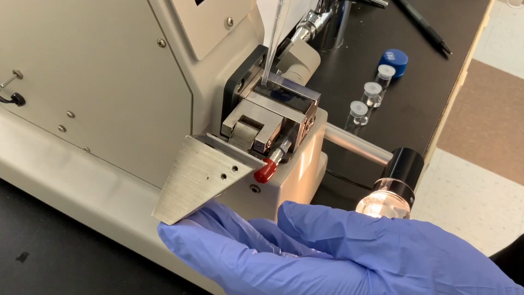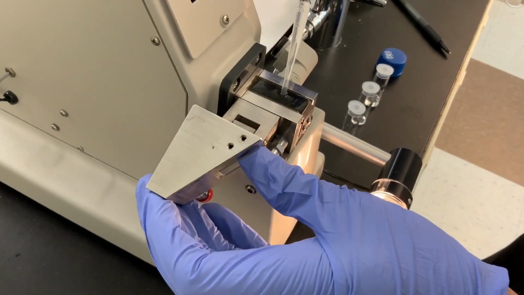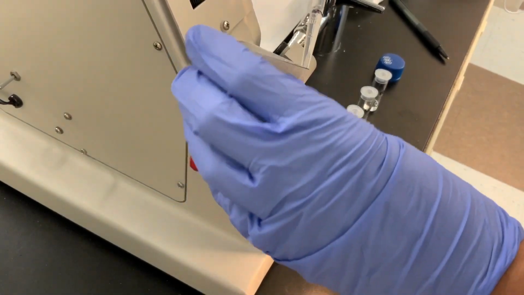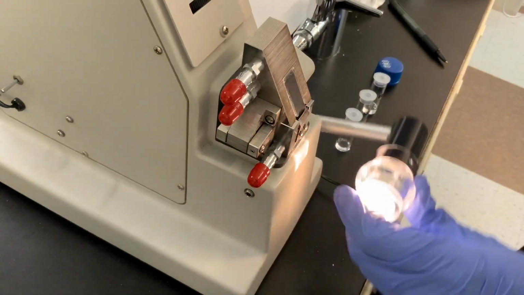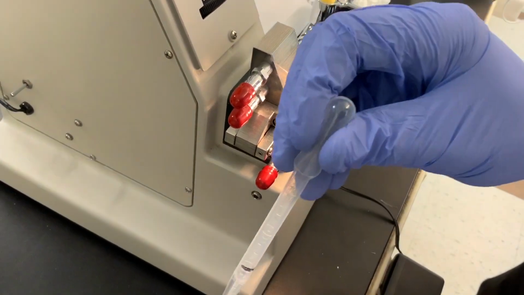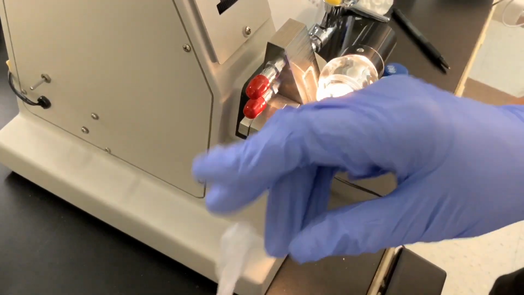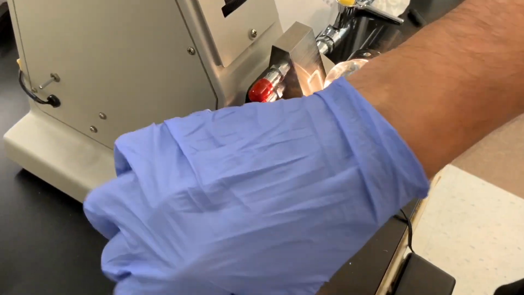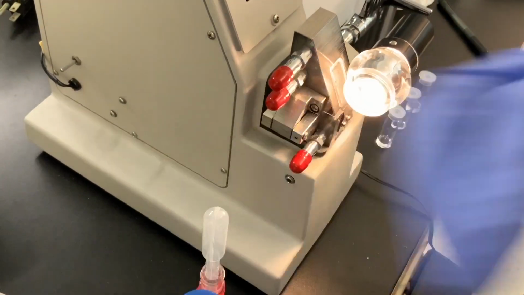Note that I'm using a plastic pipette because I don't want to scratch it with glass. And then I'm setting it down, and now we're ready to read the refractometer.